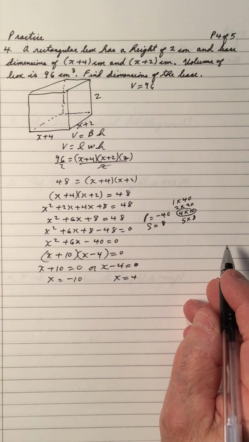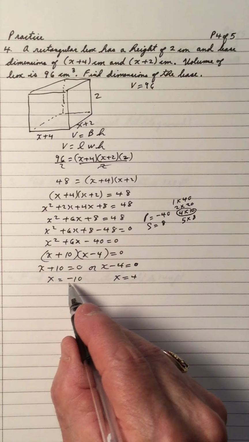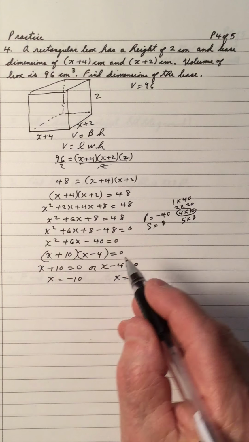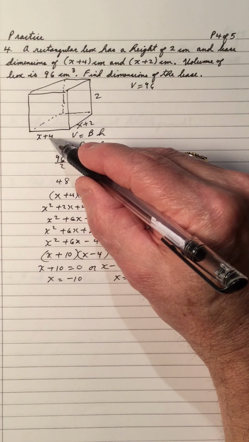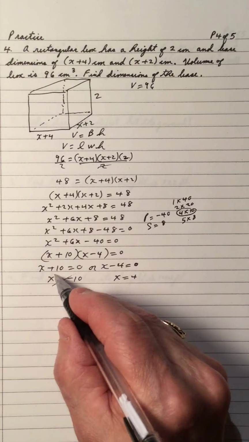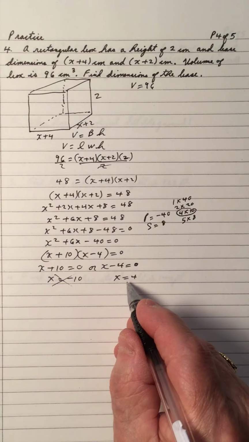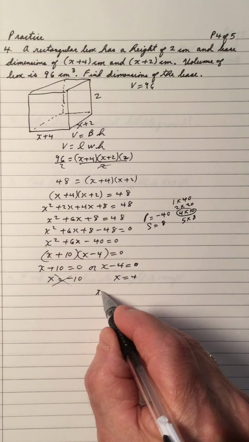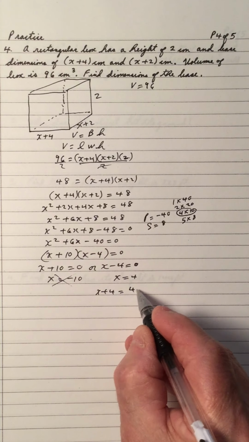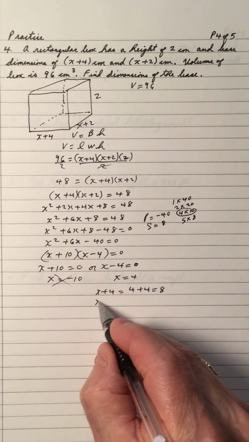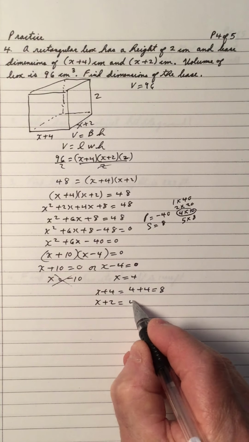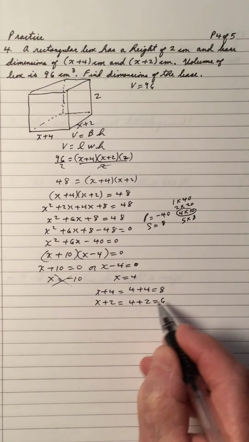And we had to find the dimensions of the base. So negative 10. If we put a negative 10 in the base right here, we get a negative 6. We can't have that. So negative 10 we can't use, but we can use the 4. So x plus 4 is 4 plus 4, which is 8. And the other part of the base is x plus 2, so it's 4 plus 2, which is 6.